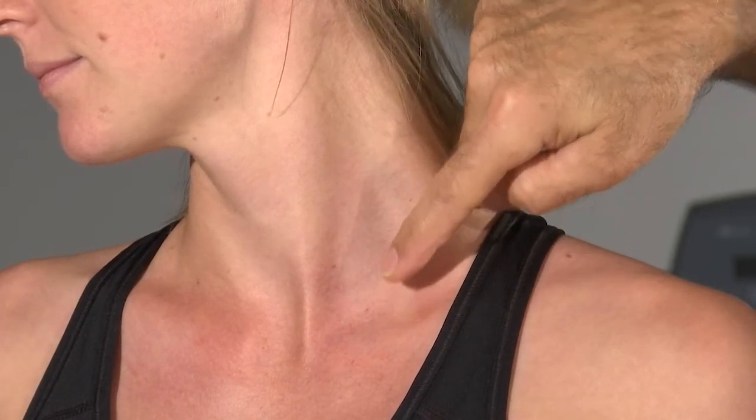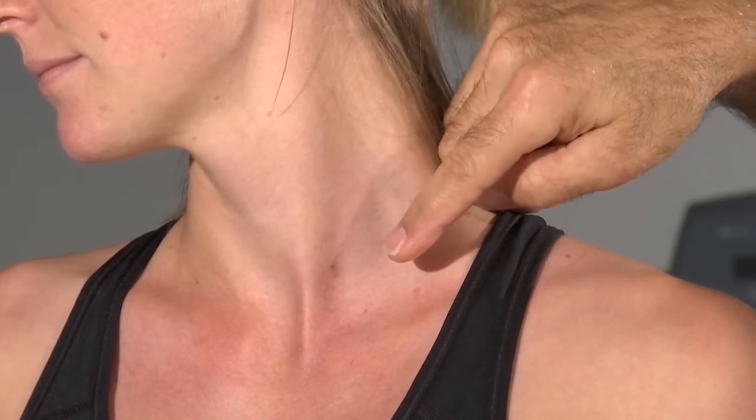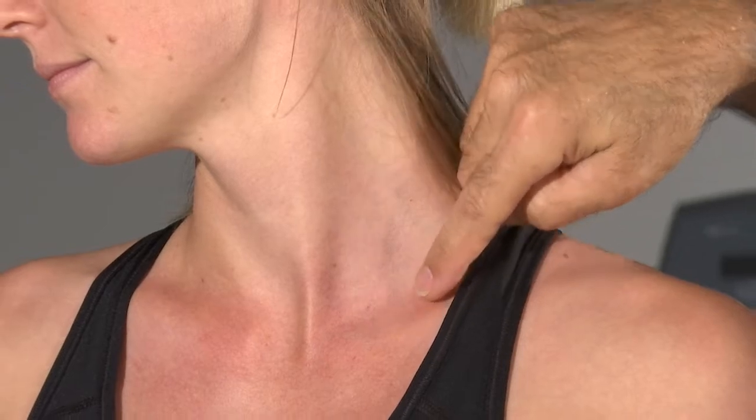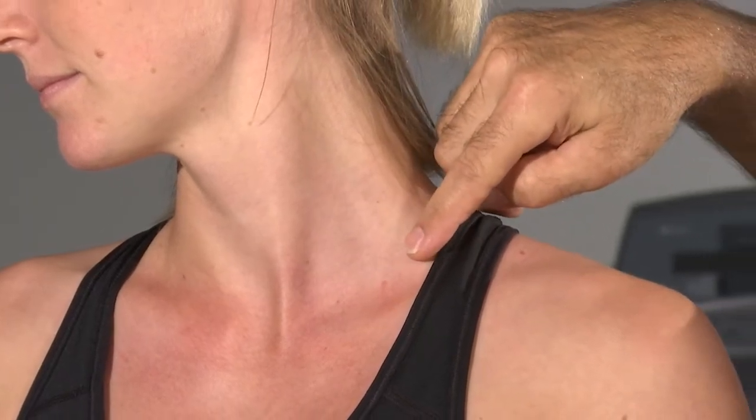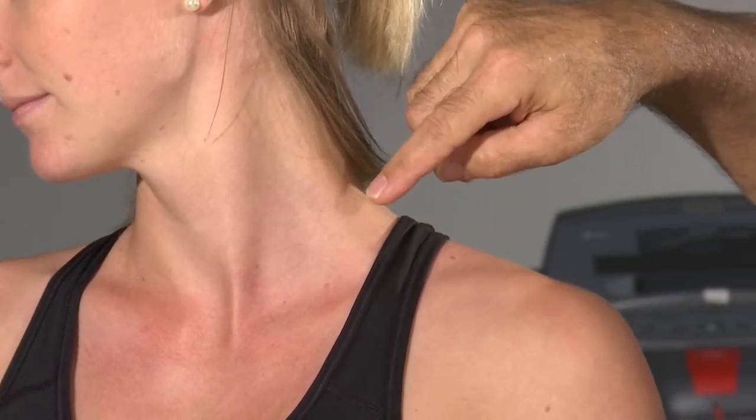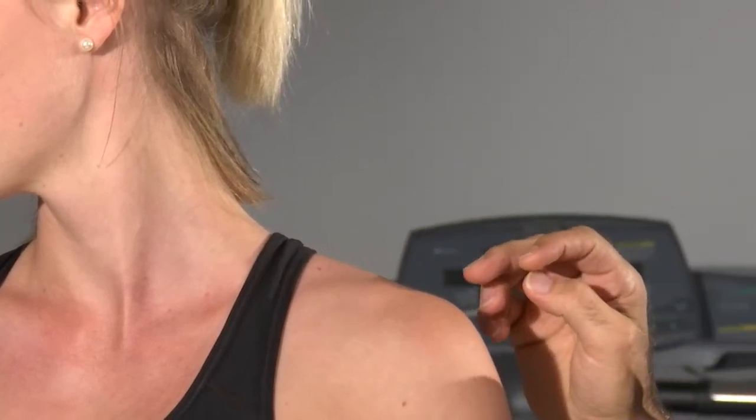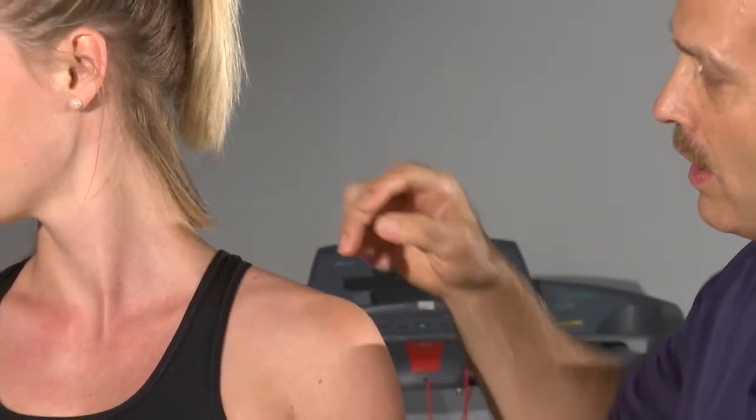From the divisions, the anterior division of the upper and middle trunk are going to form the lateral cord. The anterior division from the lower trunk is going to form the medial cord. And the posterior division from all three trunks is going to form the posterior cord.